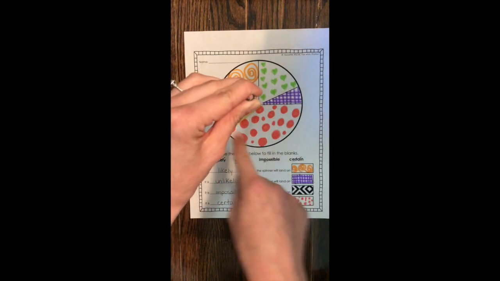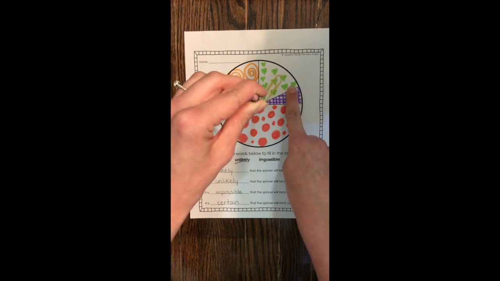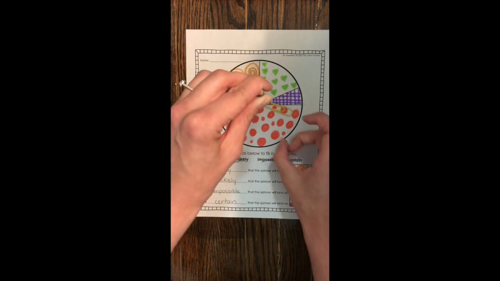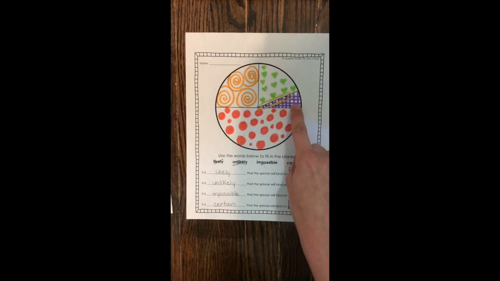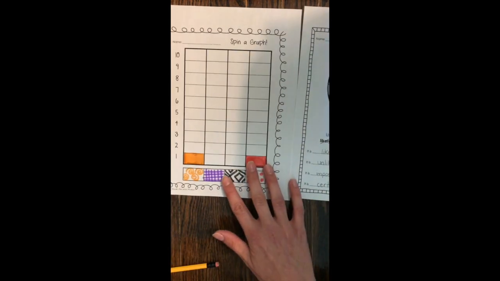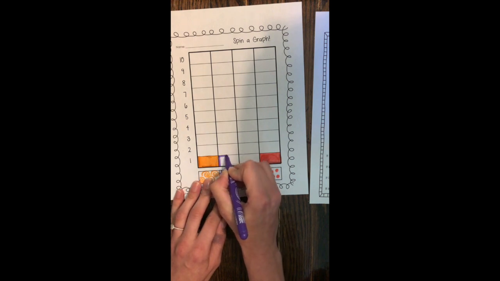What do you think it's going to land on? Here we go. Green hearts again. So that was spin number 4. Here's spin number 5. It landed on our purple checkers. And I thought that that was very unlikely to happen. That happened on spin number 5.